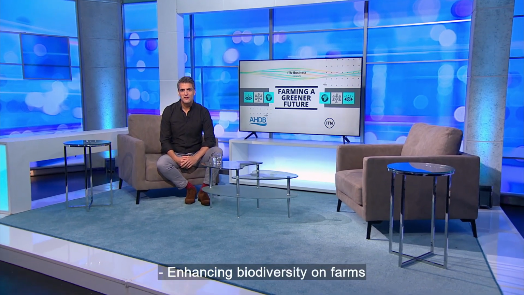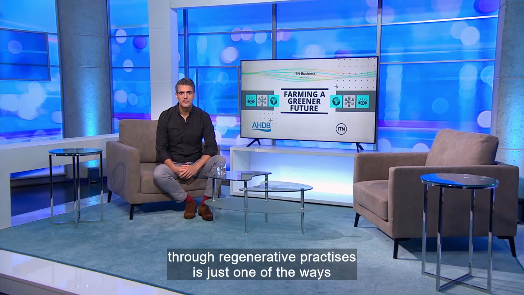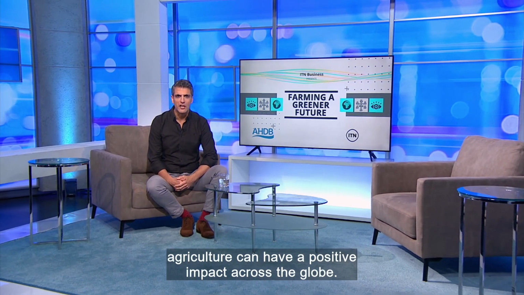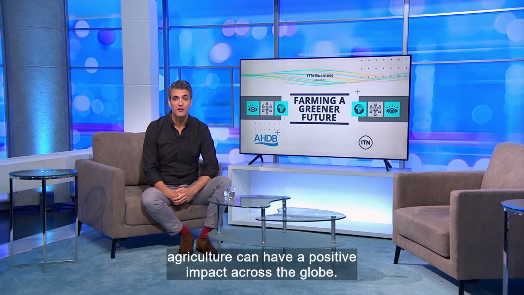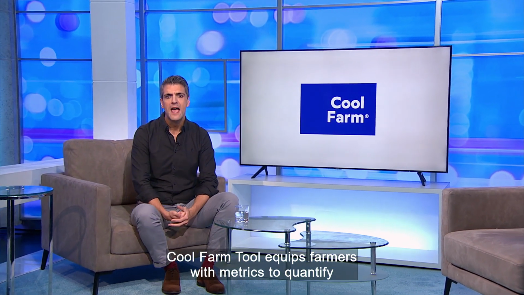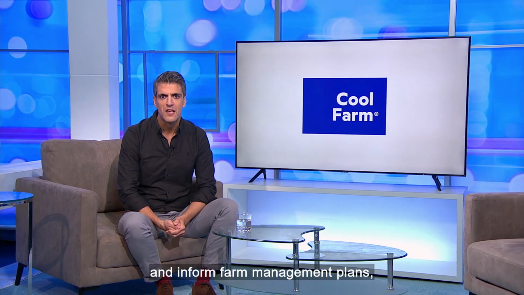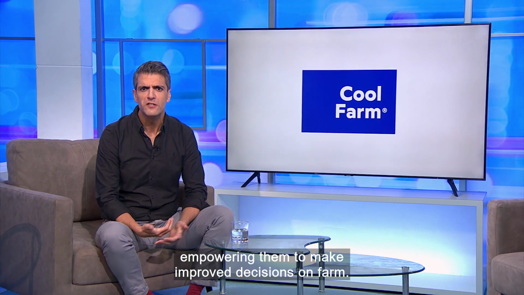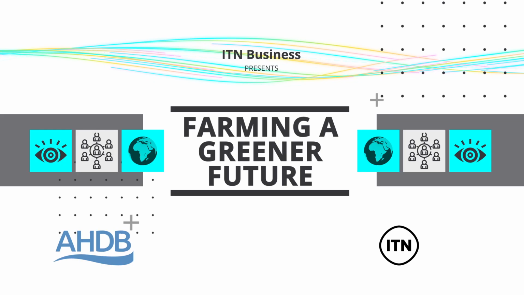Enhancing biodiversity on farms through regenerative practices is just one of the ways agriculture can have a positive impact across the globe. Cool Farm Tool equips farmers with metrics to quantify and inform farm management plans, empowering them to make improved decisions on farm.